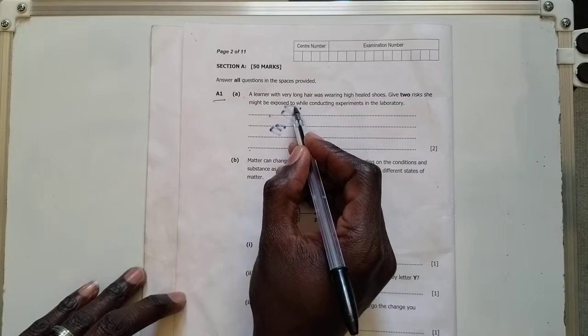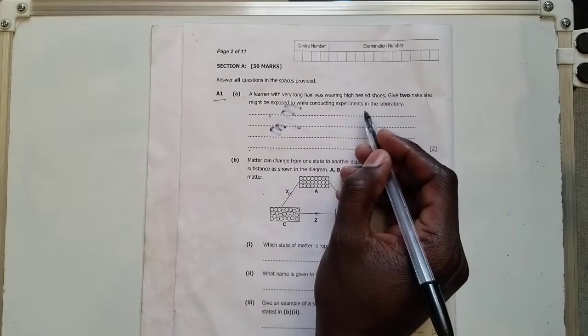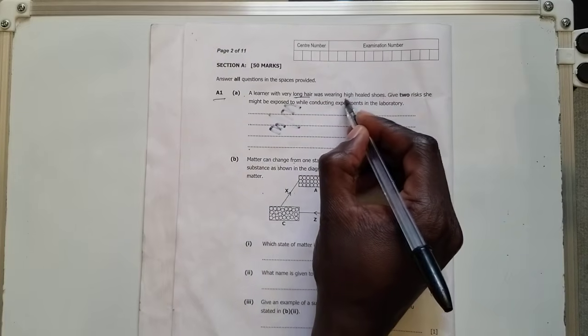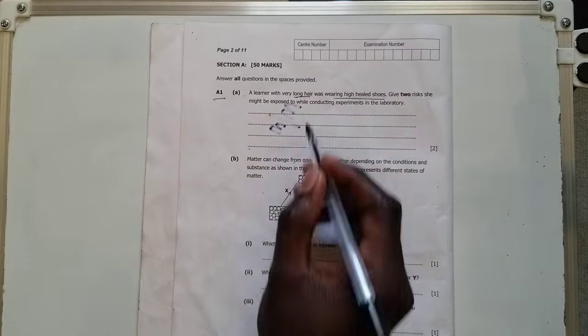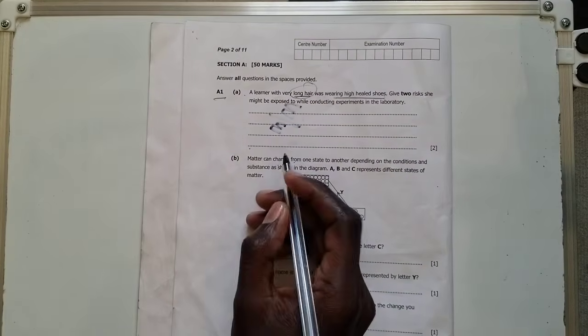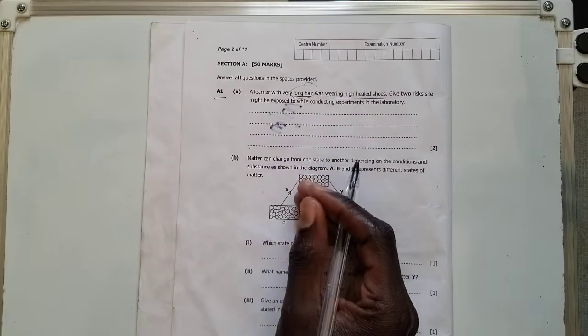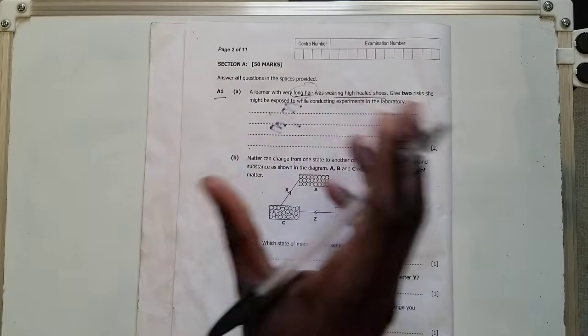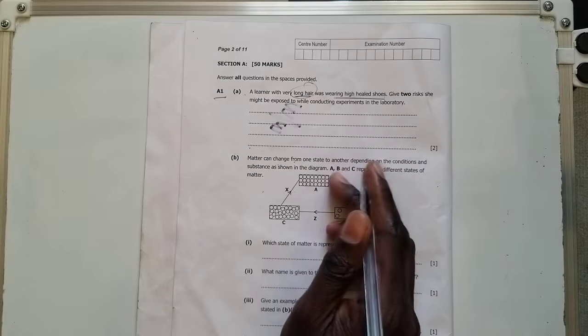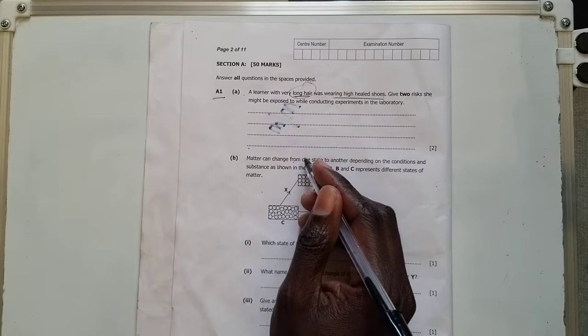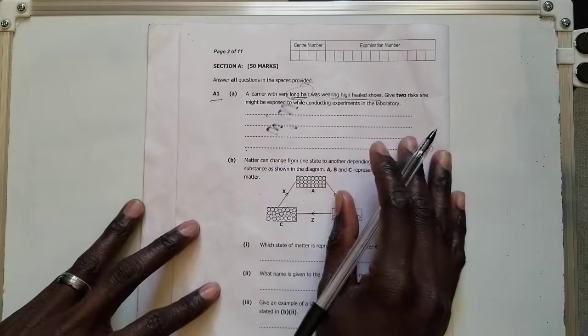Then give two risks she might be exposed to while conducting experiments in the laboratory. So remember, she has long hair, and she's also wearing high-heeled shoes. When it comes to long hair, it could be exposed to chemicals or even catching fire, especially if the experiment involves using a Bunsen burner.